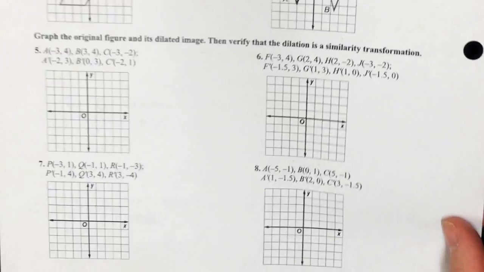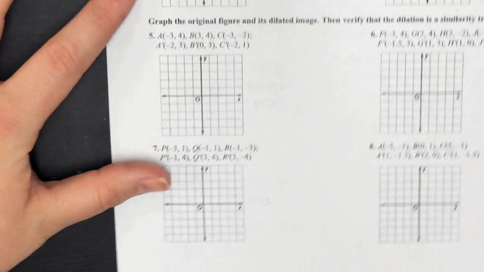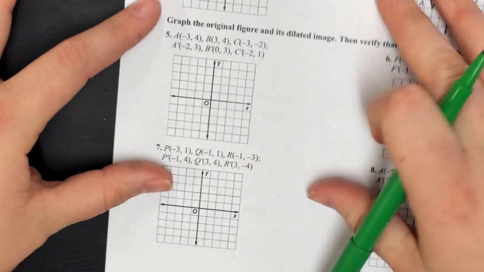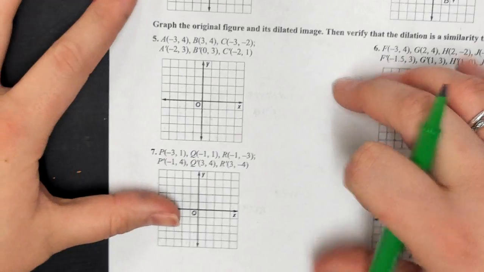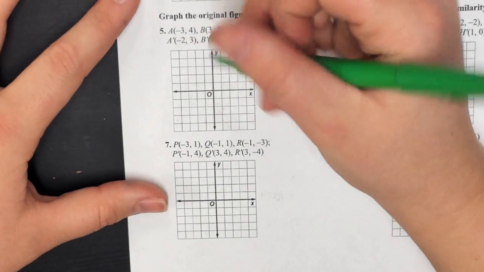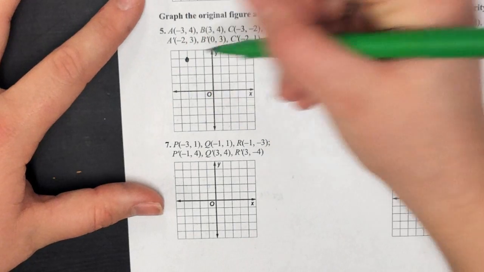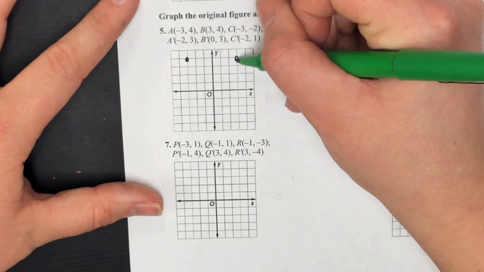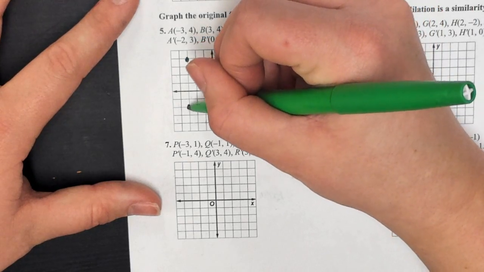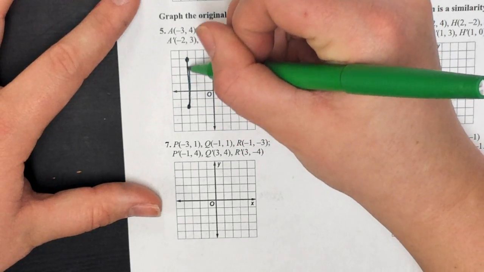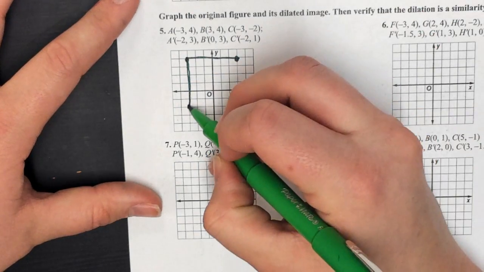So on the back, let's do number 5 together first, because this one's just a little bit different. So the first thing you need to do for number 5 is actually graph the shapes yourself. So go ahead and start putting these points. So -3 up 4. If you only have 3 points, it's probably going to be a triangle.